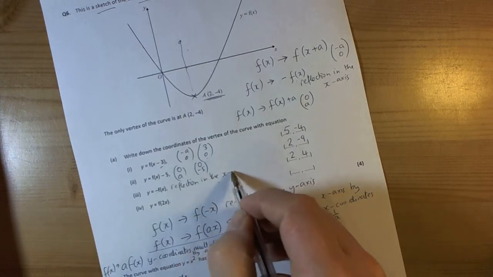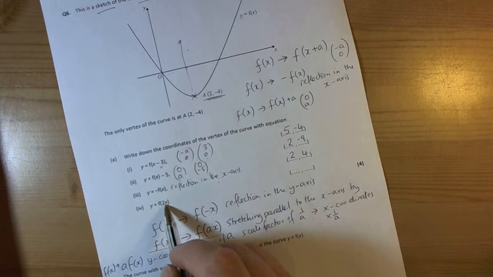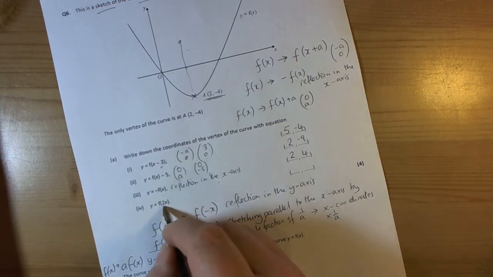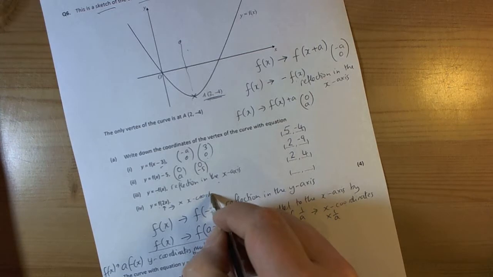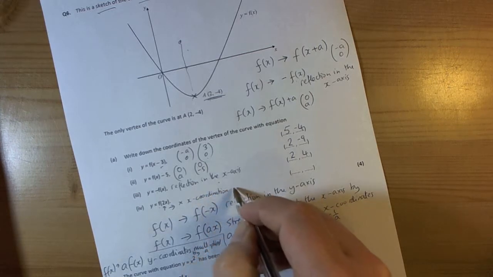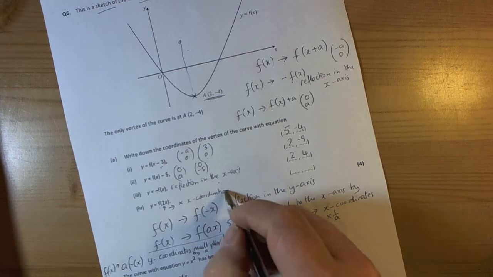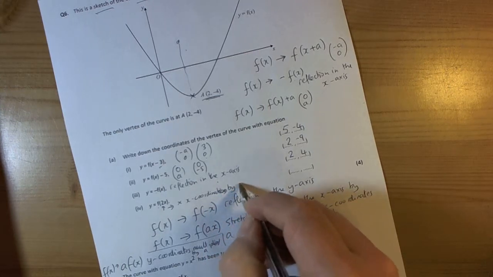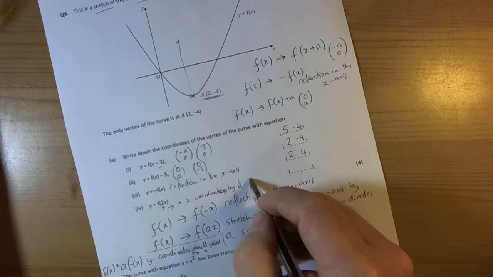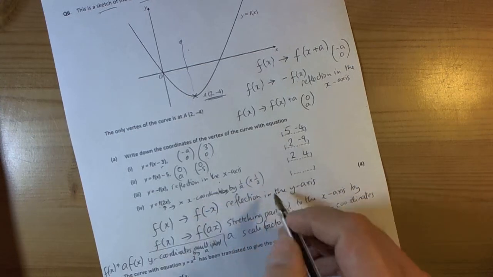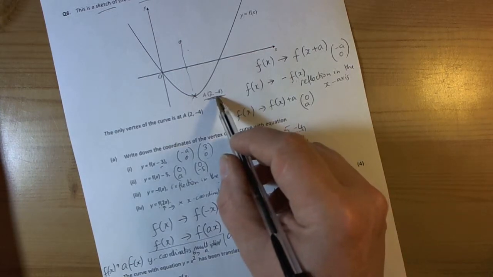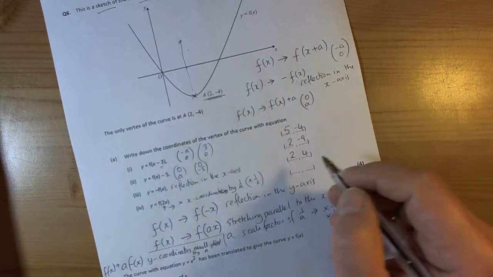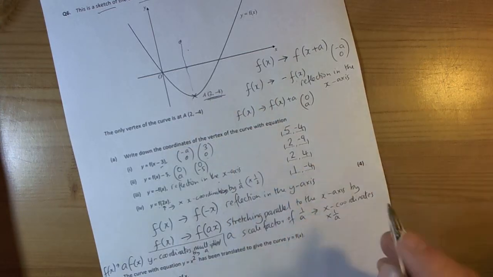in the x-axis. This one we've got a scalar inside the bracket, so that's our scalar 2. So that means I'm multiplying, so I times the x coordinates by 1 over a. So that's going to be times by a half. So in other words, we halve the x coordinate. So when we look at this, we've got half of 2 is 1, and the negative 4 doesn't change. So the answer here is going to be 1, negative 4.